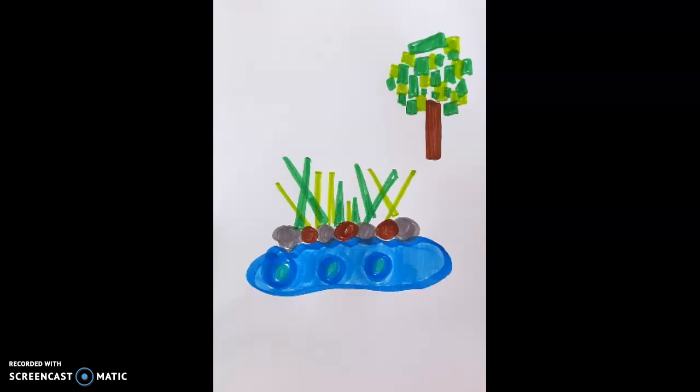So here you can see I've created a little pond that has rocks next to it and some grasses. And my grasses are all created out of triangles and small rectangles, and they vary in size and direction. And then I have my rocks here that are created with mainly different circles. Some are organic, they're not quite a circle.